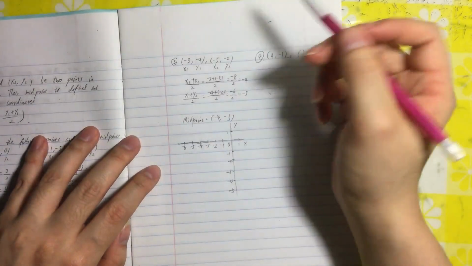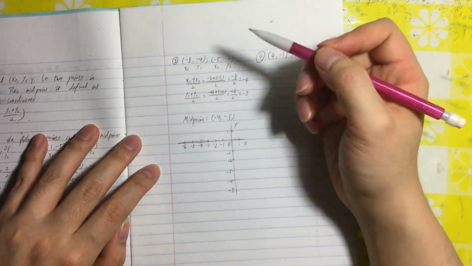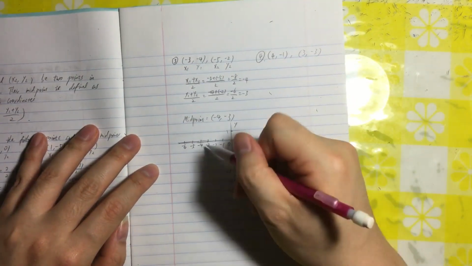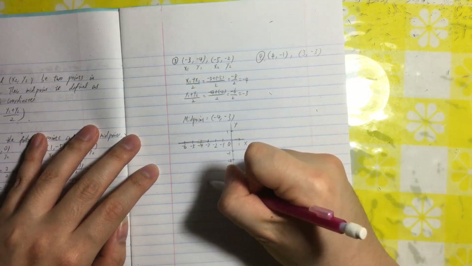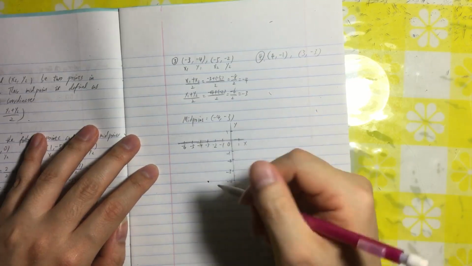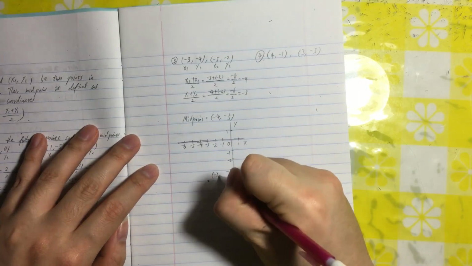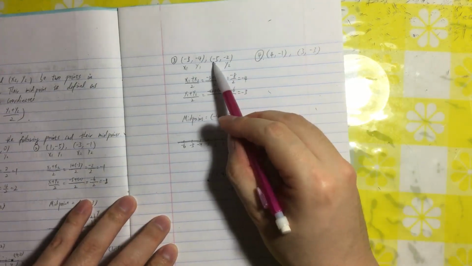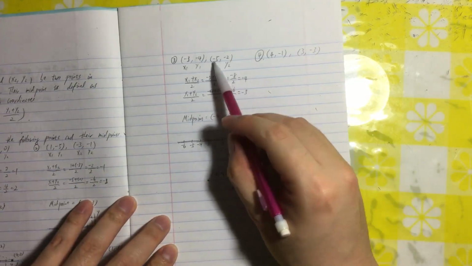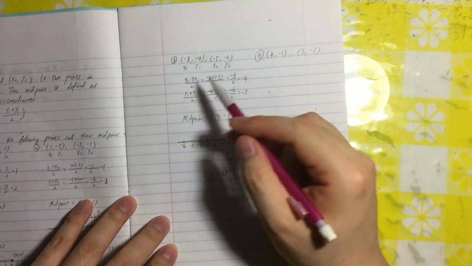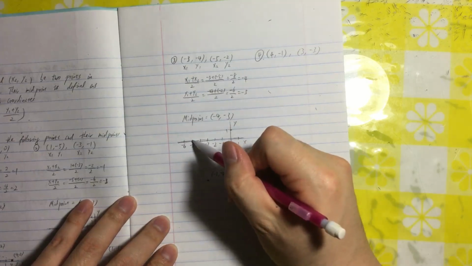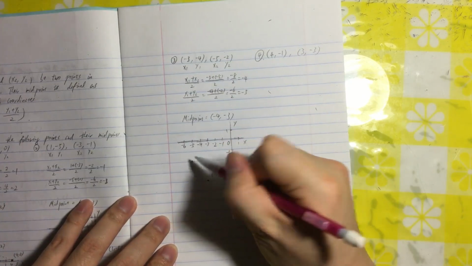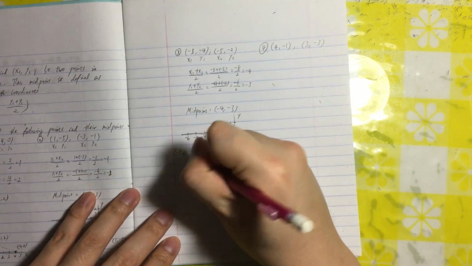Let's plot a point here. First point is (-3, -4). x coordinate is -3, y coordinate is -4. It's here. That's the point (-3, -4). Second point, (-5, -2). x coordinate is -5, y coordinate is -2. It's here. That's the second point, (-5, -2).